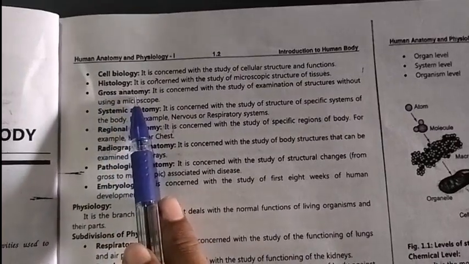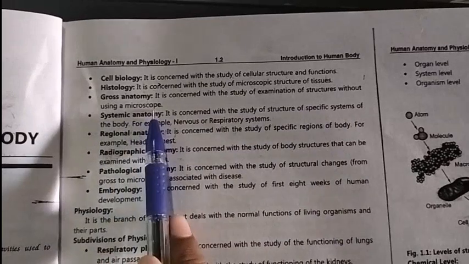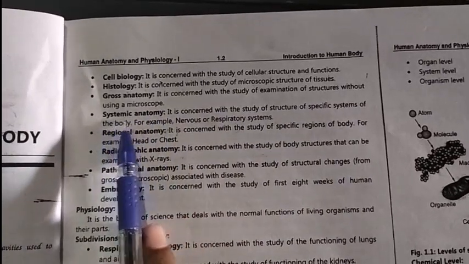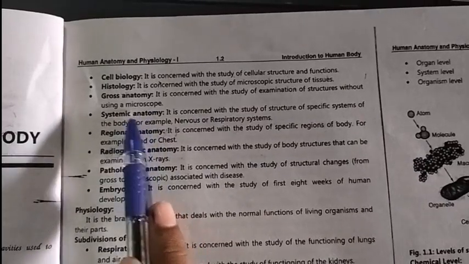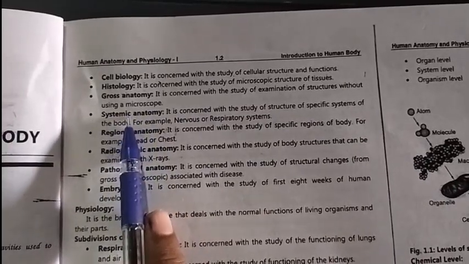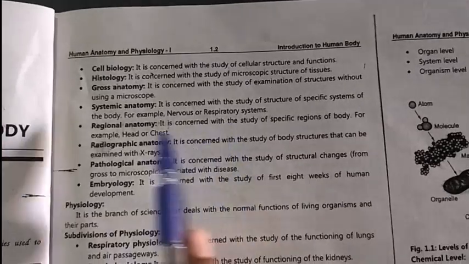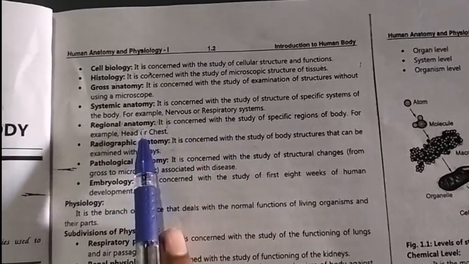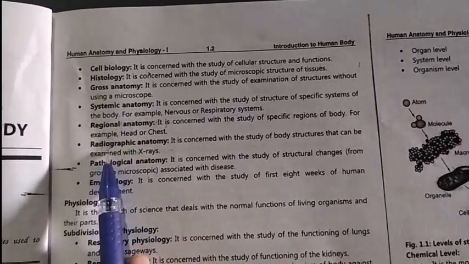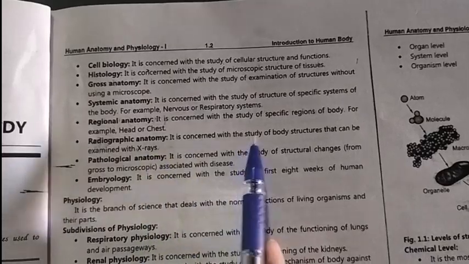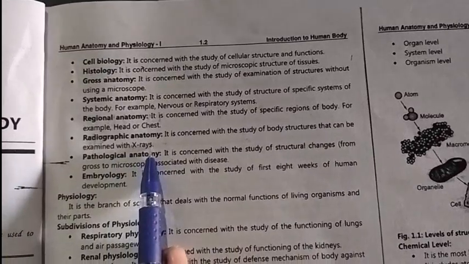In gross anatomy we study the structures that can be seen without using a microscope. Next one is systemic anatomy. In systemic anatomy we study the structures of the various systems of the body, like the nervous system or respiratory system. In regional anatomy we study the specific regions of the body, like head or chest. In radiographic anatomy we study the body structures that are examined by using x-rays.